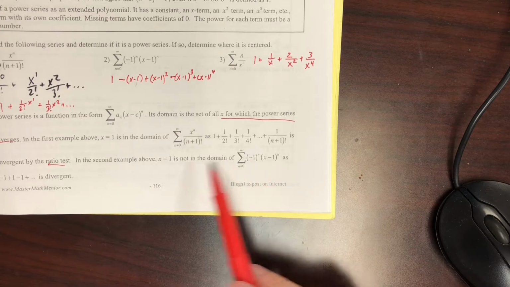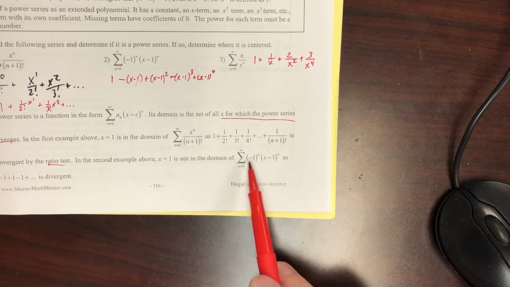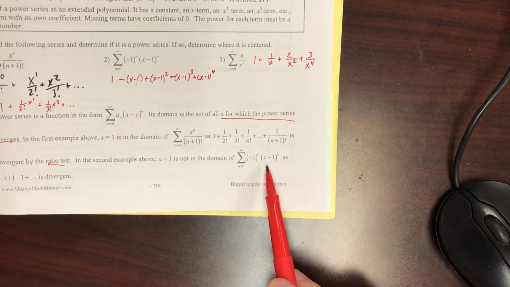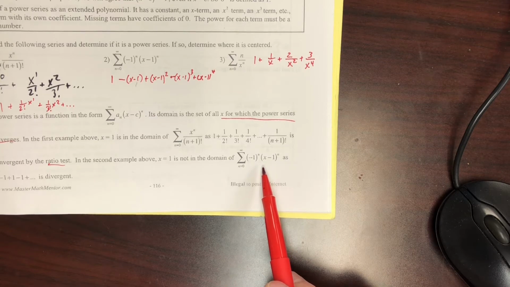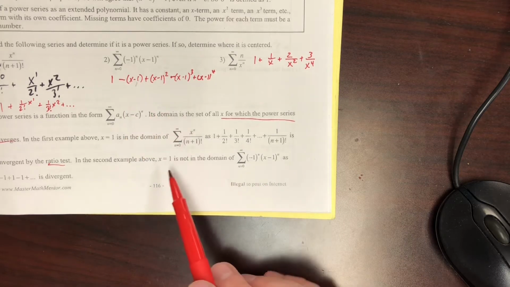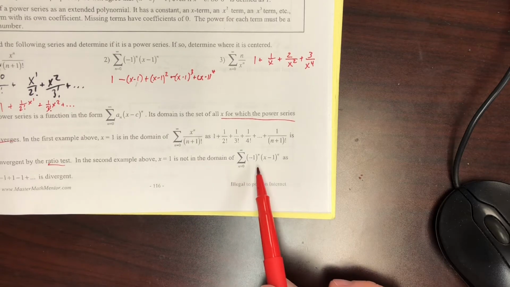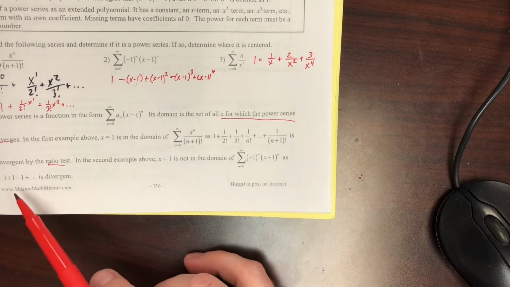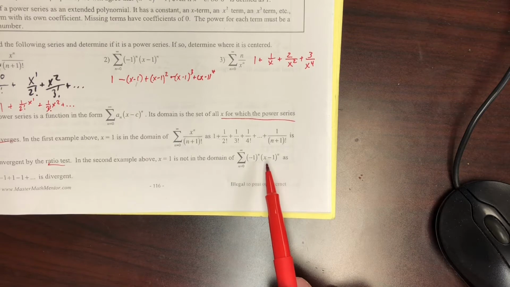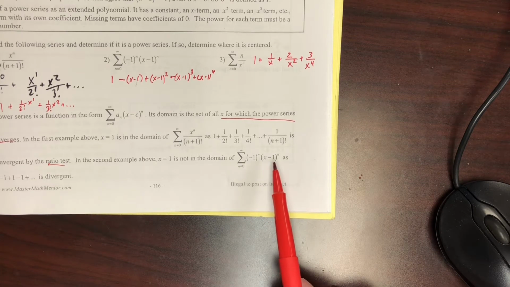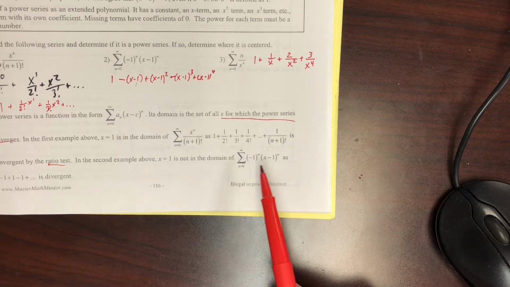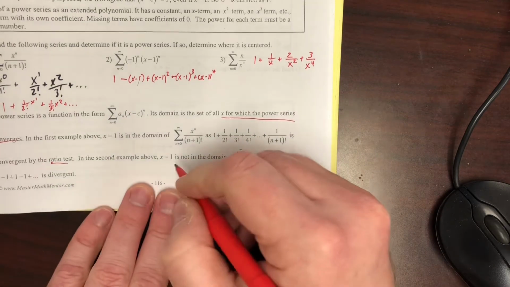Likewise, if x was equal to 1 in the second example above, x equals 1 is not in the domain of this, as 1 plus, wait, 1 is fine. 1 minus 1 is 0. Oh, this is a typo.